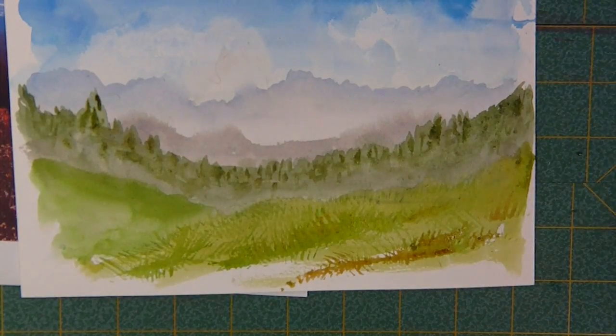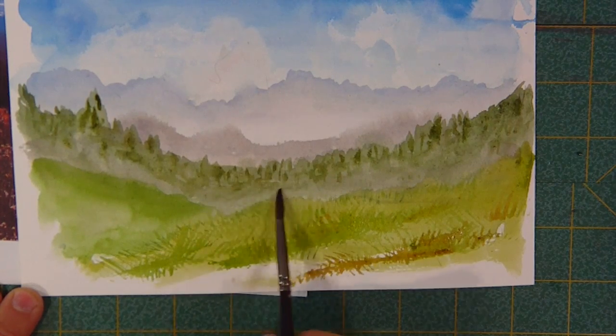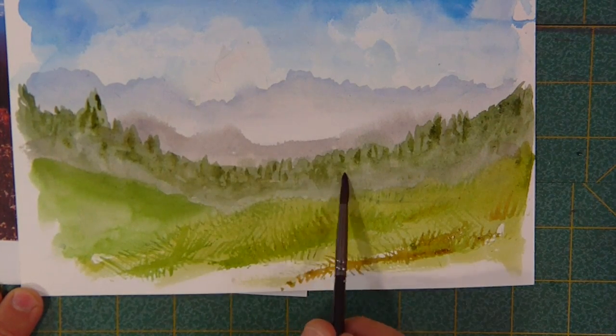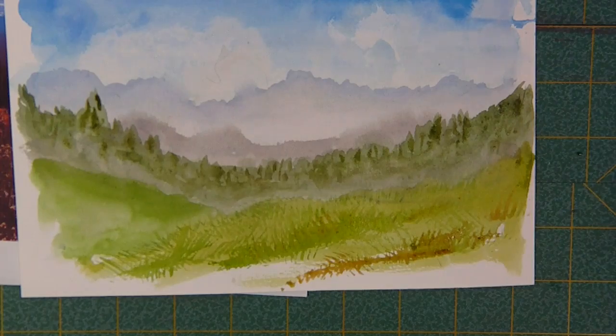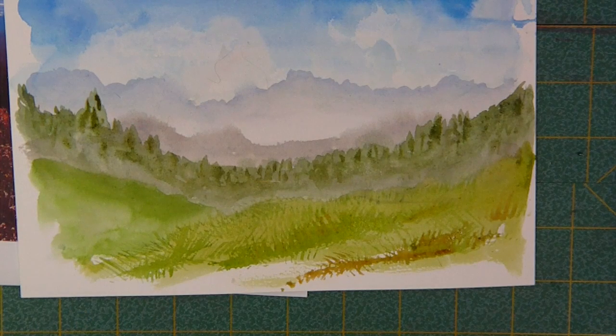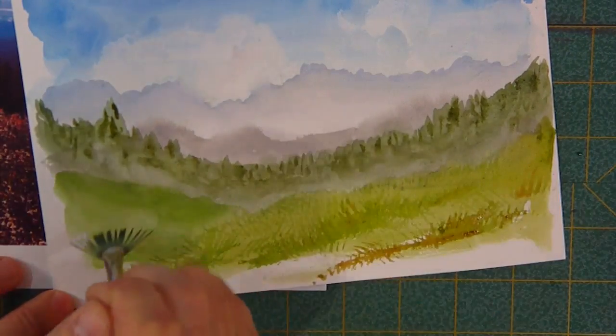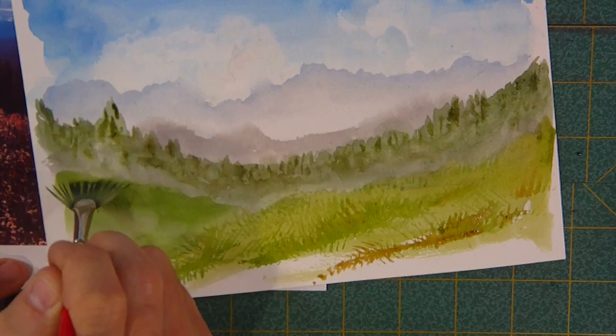And this little bit in the front here is going to be just enough to make you believe when you see it that there's a lot of trees in there, and those are some shadows being cast. And I think, you know what I think? I'm going to take that same color. I'm going to go back to my fan brush and put a couple little lines over here.